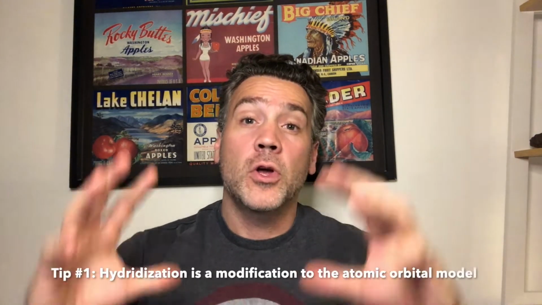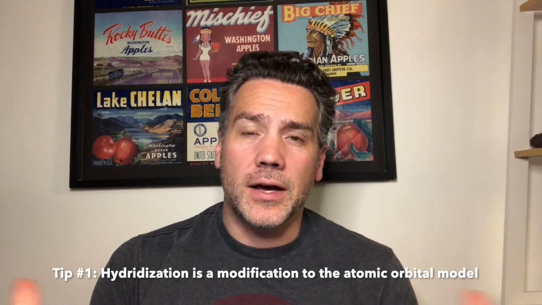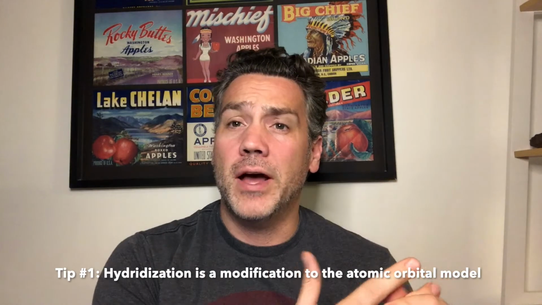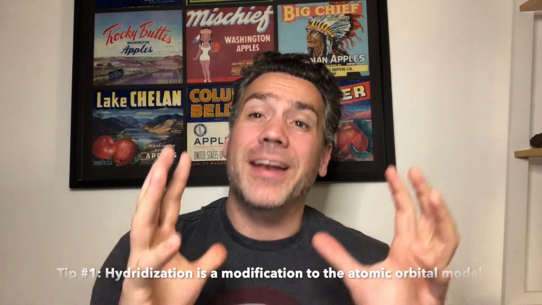The first teaching tip is that hybridization is a modification of the existing atomic orbital model, right? So we learn all about atomic orbitals, right? The s, the p, the d, right? Those are true for atoms, right? But we're trying to change the picture to explain the shapes of molecules. So typically we talk about hybridization after we go into VSEPR, right?